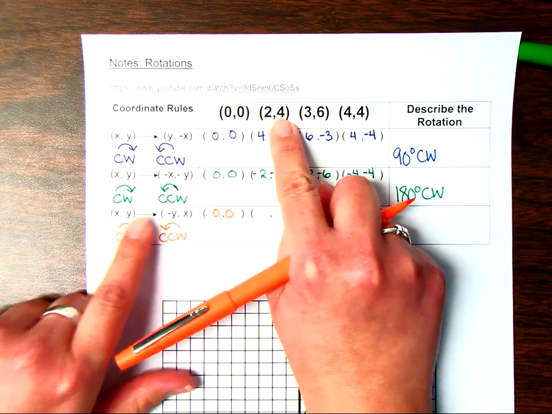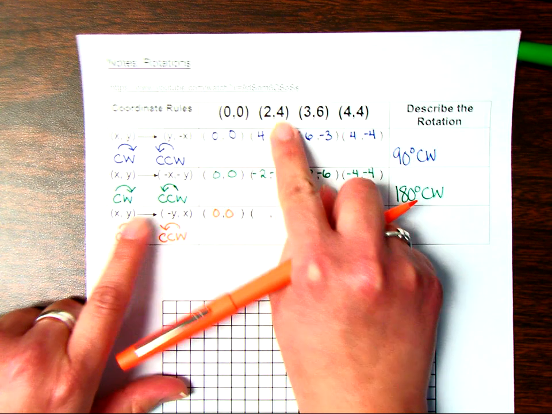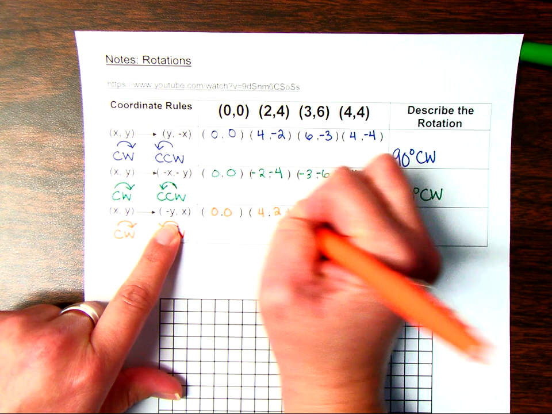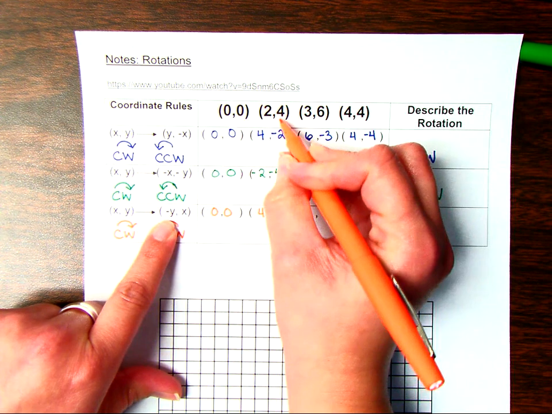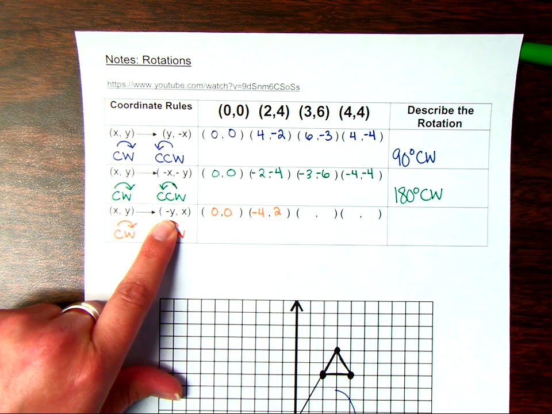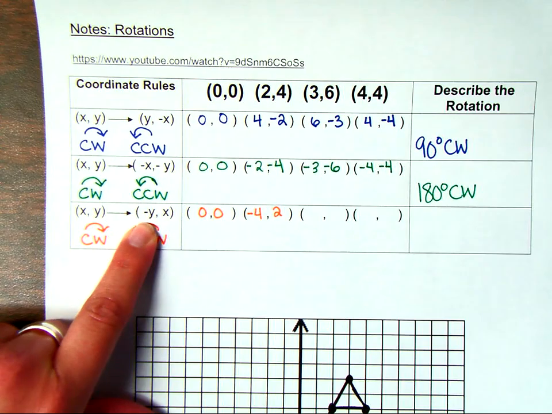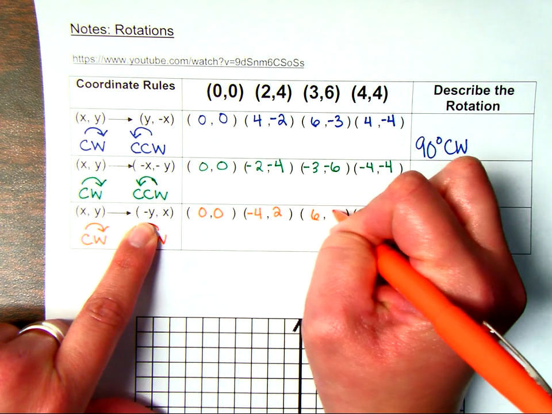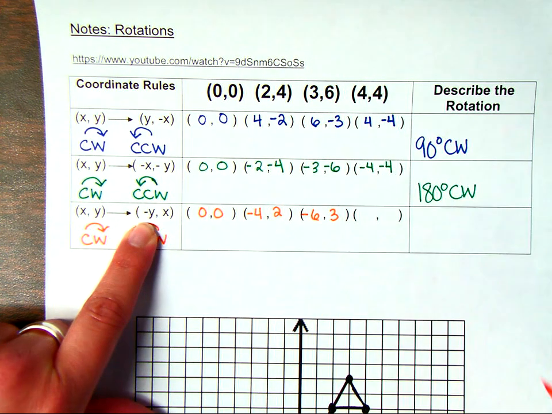All right, so 2, 4 was my original. So I'm going to change the order and say 4, 2. But my y was my 4. Now that's going to be the opposite of negative 4. Okay, so 3, 6. Again, they're going to flip. So 6, 3. But now my original y is the opposite.